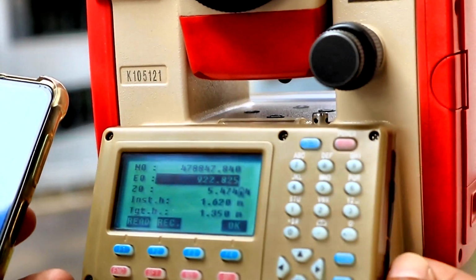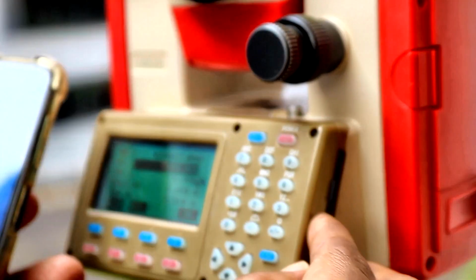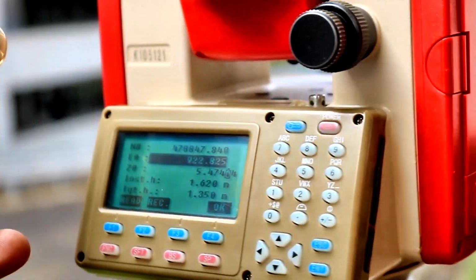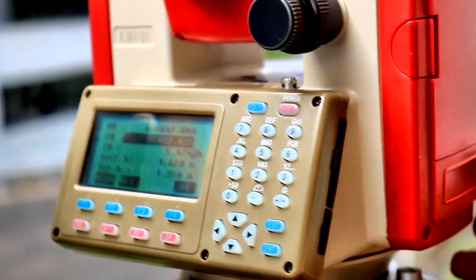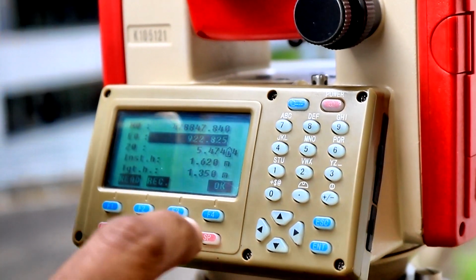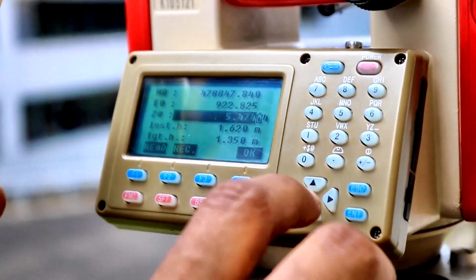Before we press these buttons, first we need to clamp it. I forgot to tell you the clamp. This is the clamping screw, you know, the clamping screw. So I clamp it and then press, then it will not move when we are pressing.